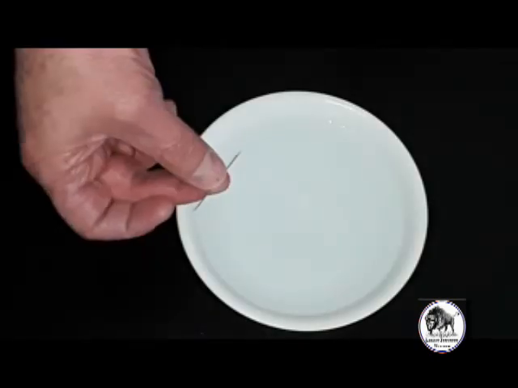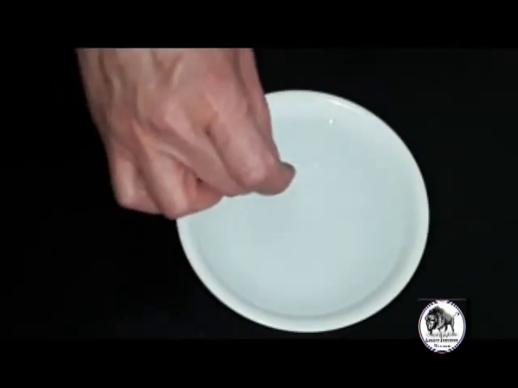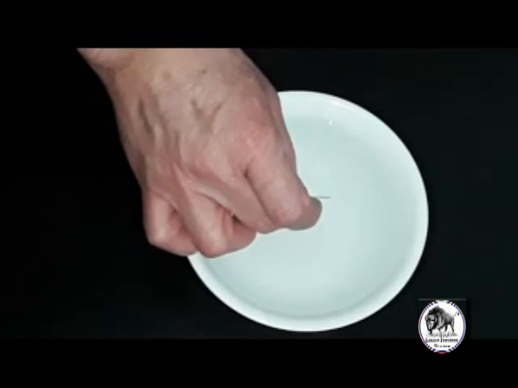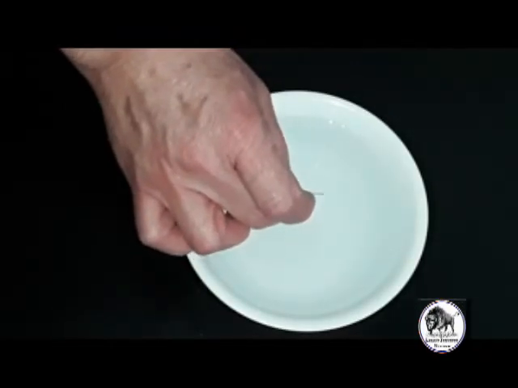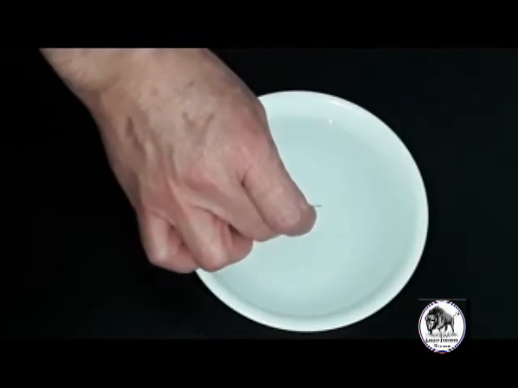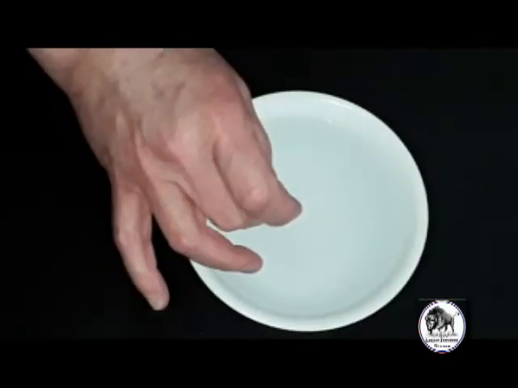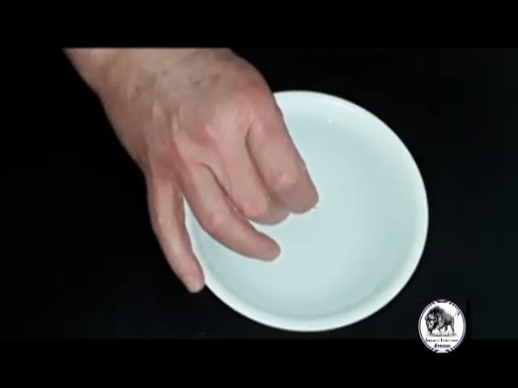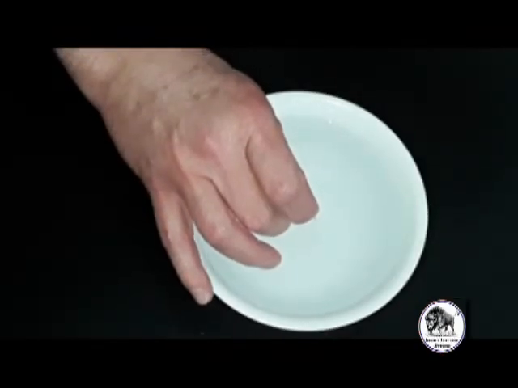Allow the water to settle into a smooth surface. Make sure the needle is clean and dry. Hold the needle lightly between your thumb and finger just above the water. Make sure the needle is parallel to the surface of the water, and then release the needle. If the needle sinks, dry it off completely and carefully try again until the needle floats.